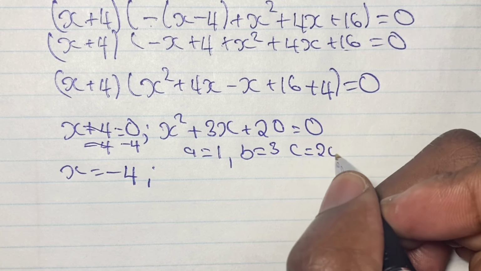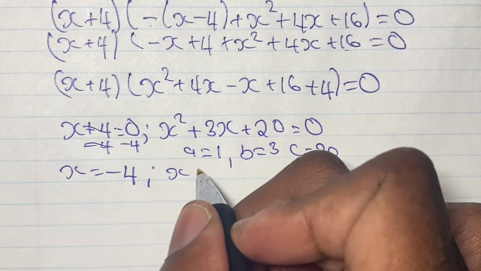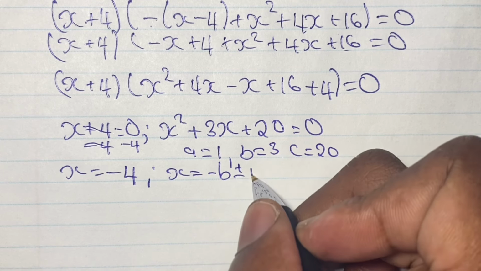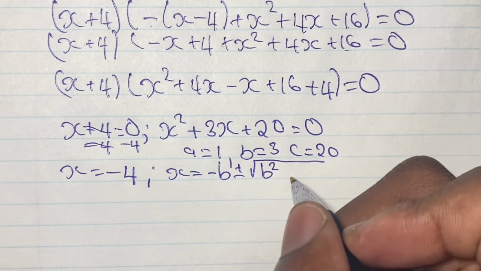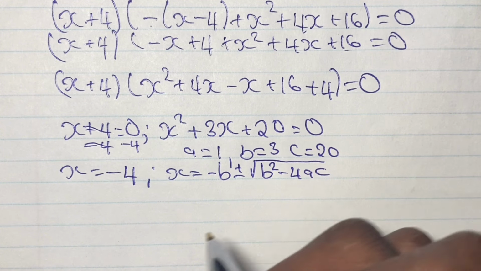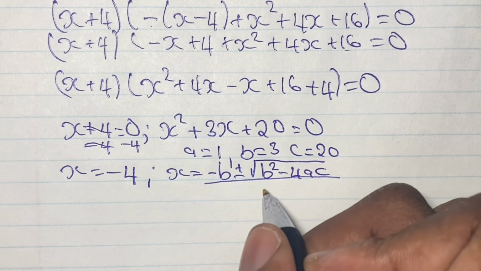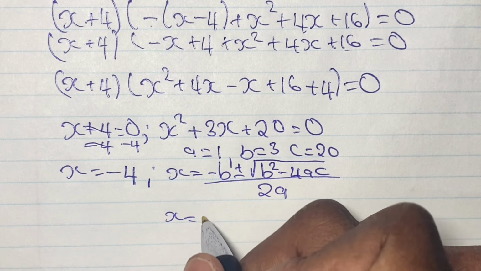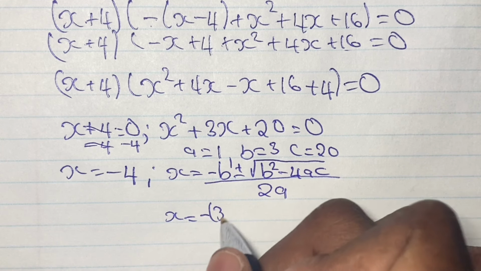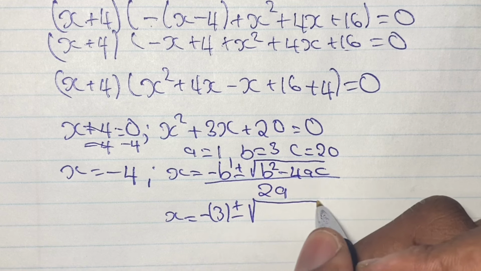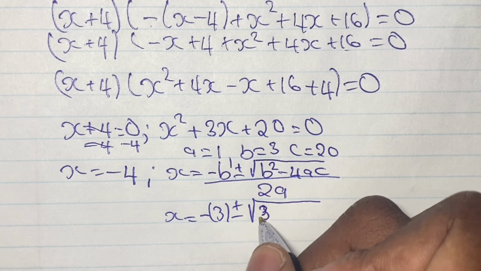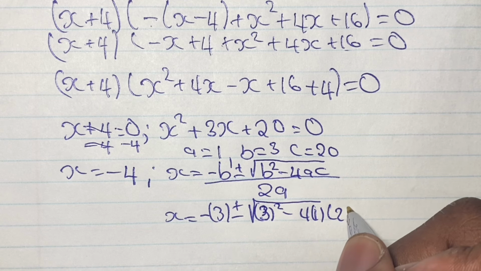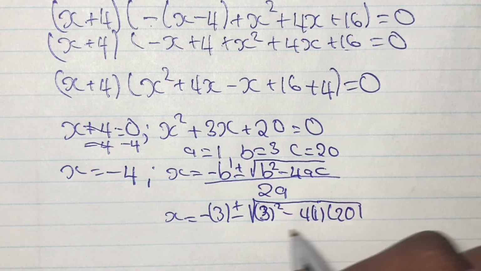And then here, to solve for x, we can use our quadratic formula, where we have a equals 1, b equals 3, and c equals 20. Our quadratic rule states that if we want to solve for x, then we have minus b plus or minus the square root of b squared minus 4ac all over 2a. So all that we'll be doing is plugging in the values of a, b, and c that we have above, where we have negative 3 plus or minus the square root of 3 squared minus 4 times 1 times 20 all over 2 times 1.